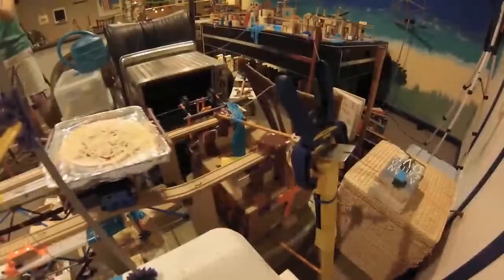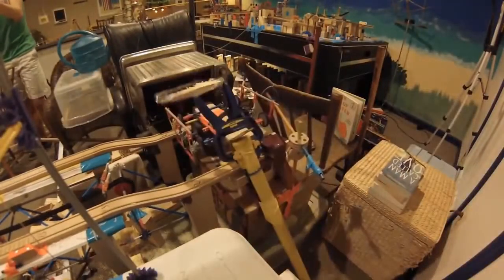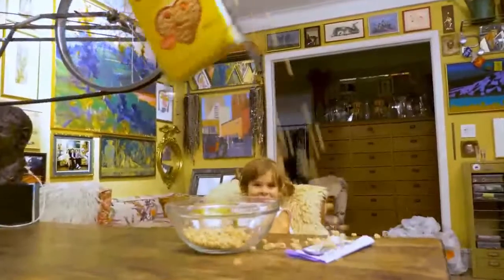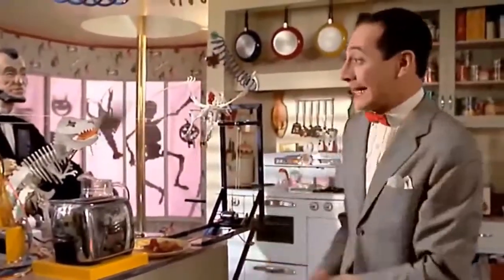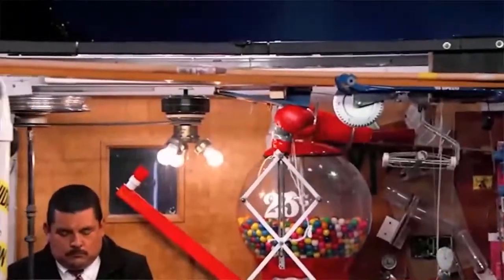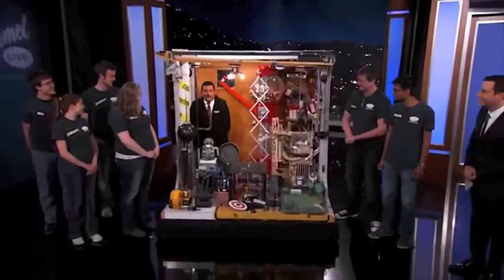The internet, and YouTube in particular, has given a whole new life to Rube Goldberg. Watch close. How does this work? It's just very simple. Oh, and there it goes.